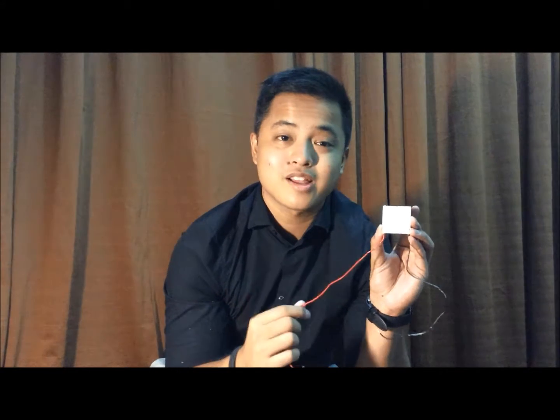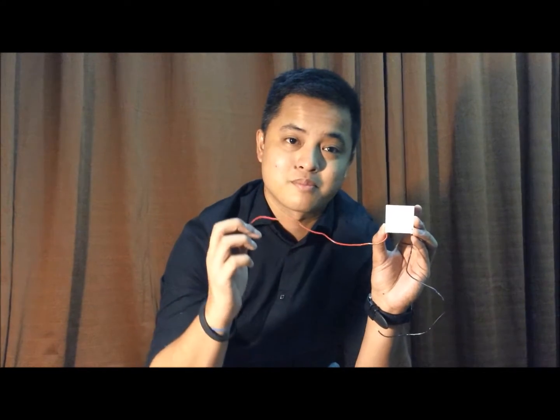So in our TEG, thermoelectric generator, we have these two output wires. We have the red, known as our positive. Then we got the black, known as our negative.